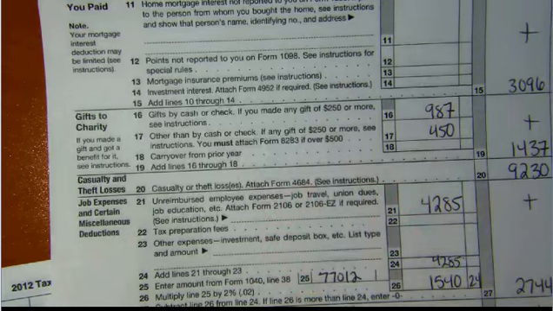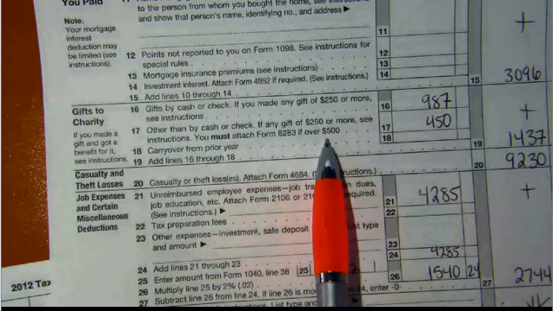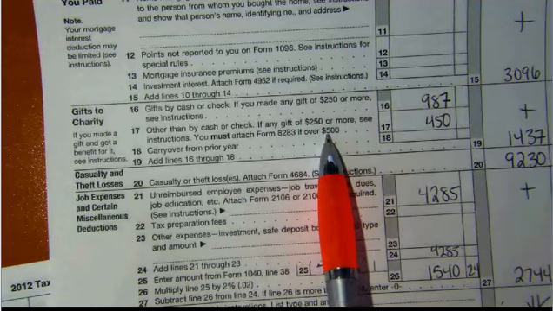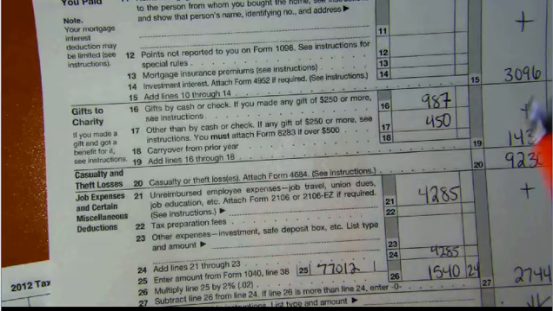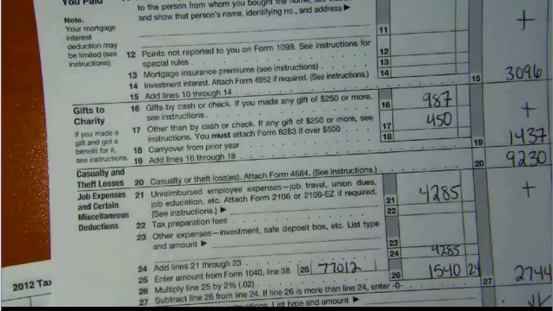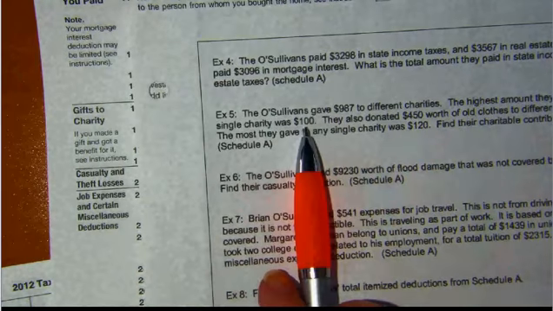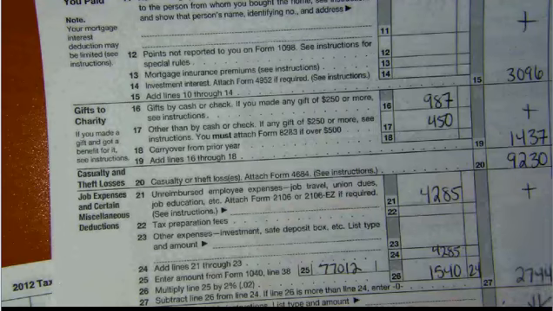And if it's over $500, like let's say you donated your boat to one of those charities, they're going to give you a receipt and it's more than $500, that's when you have to attach this form. But in our notes, it says that the highest amount they gave to any single charity was 100 or 120, so we don't have to worry about those.